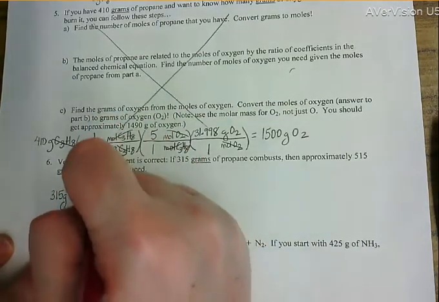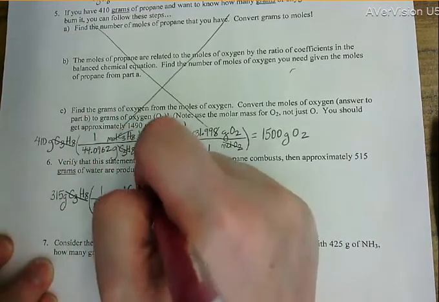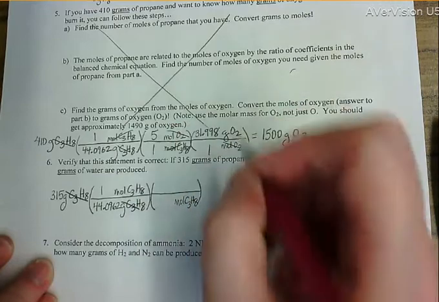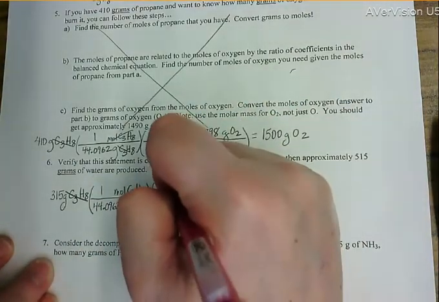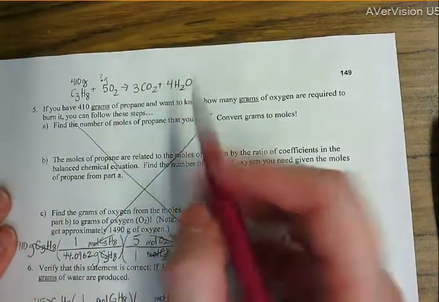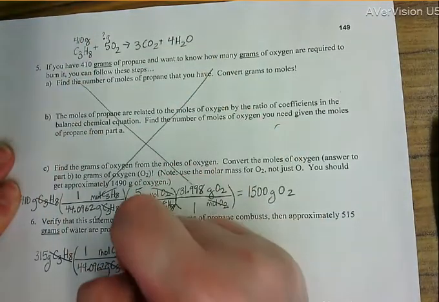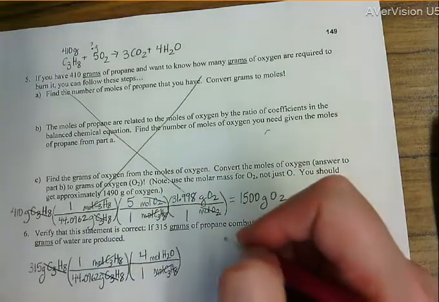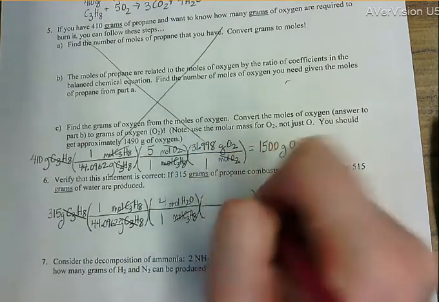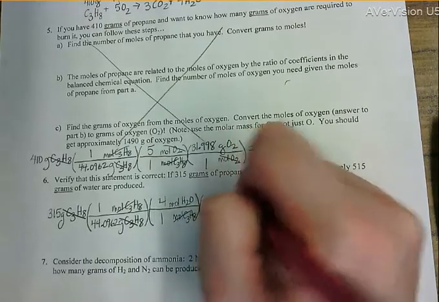And again, our molar mass of propane is 44.0962. Moles of propane have to go on the bottom. This time we are going to water, so moles of water will be on the top. Using our coefficients, our coefficient on water is 4. And our coefficient on propane is 1. But I'm in moles of water and I want grams of water. So moles of water goes on the bottom. Grams of water goes on the top.